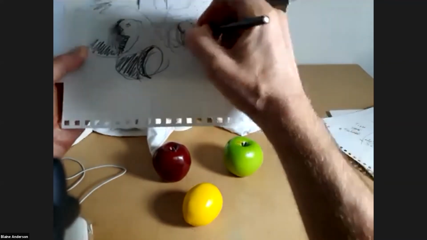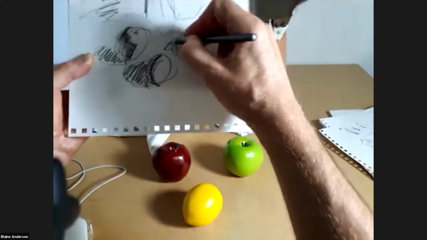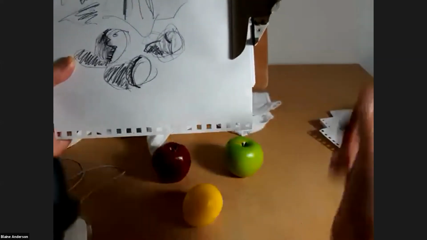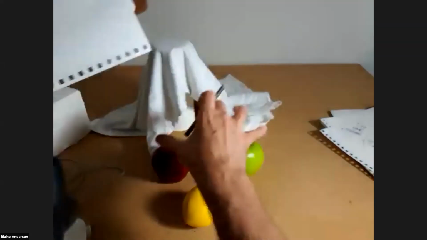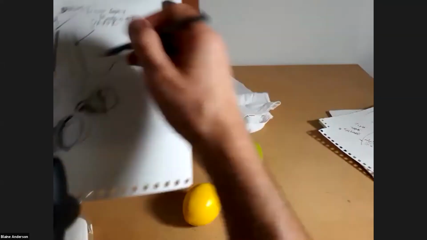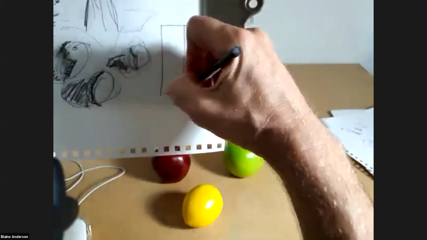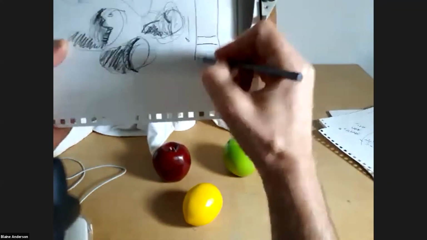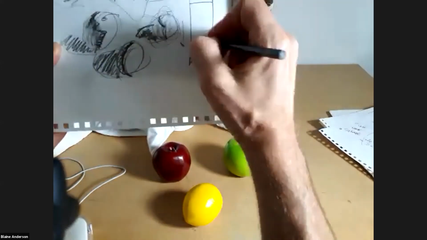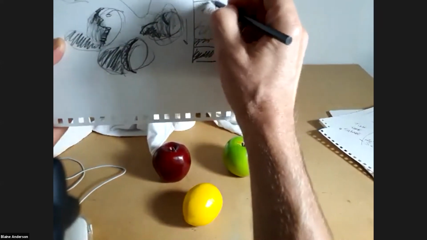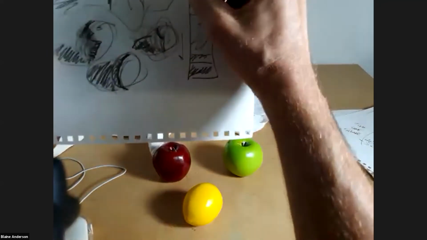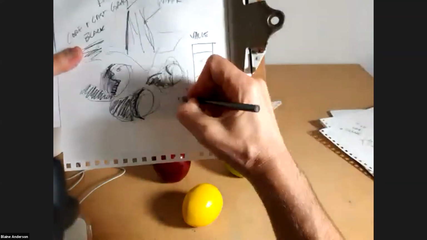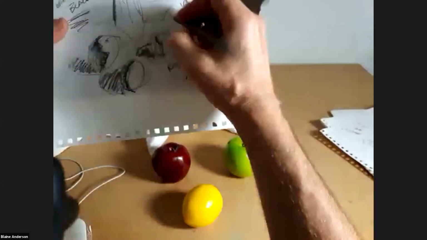And I'm going to get that into black, white, and gray. Now it's time for me to differentiate between this and this and this and this, right? So if this apple, let's just do the two apples first, and let's say red is much lower on the value scale, right? If this is my black and this is my white, and these are my tones in between, right? Red is down here, and the pastel green is up here.